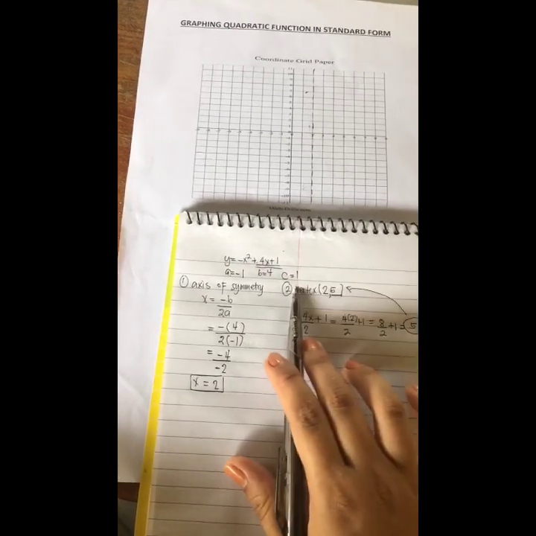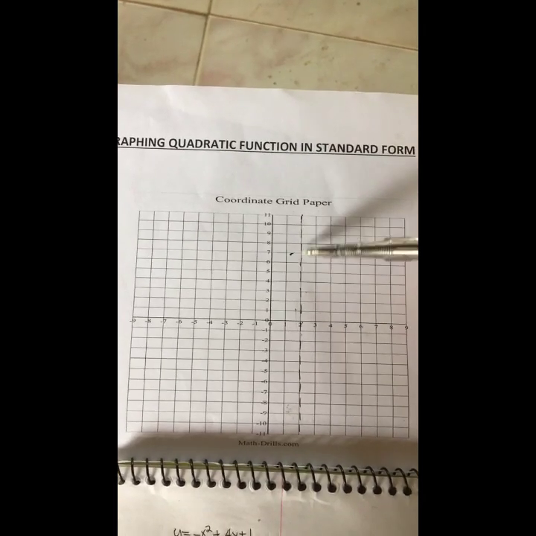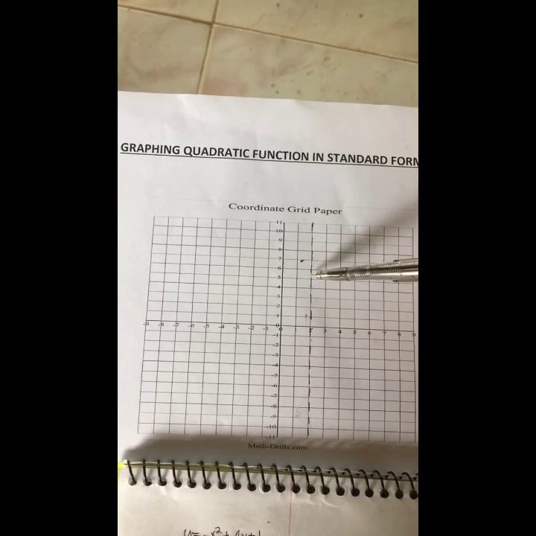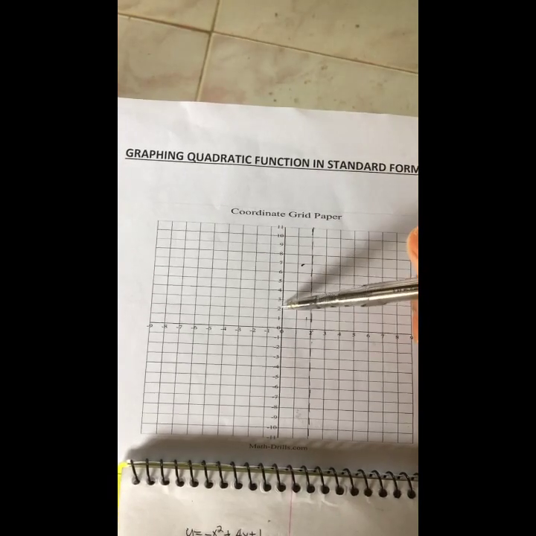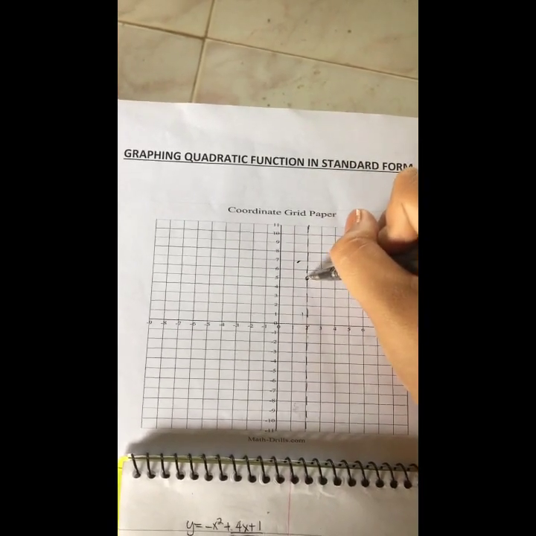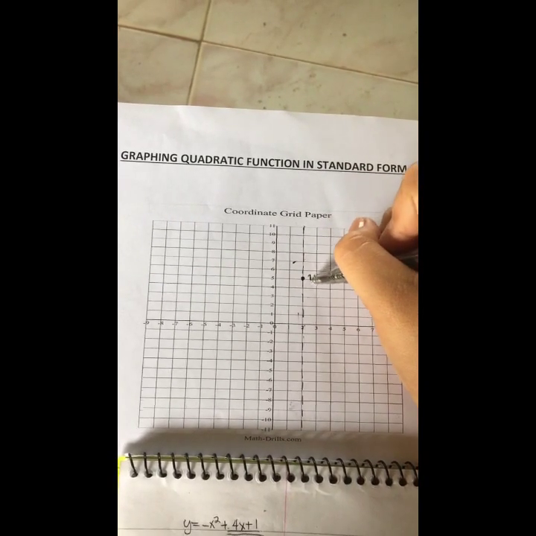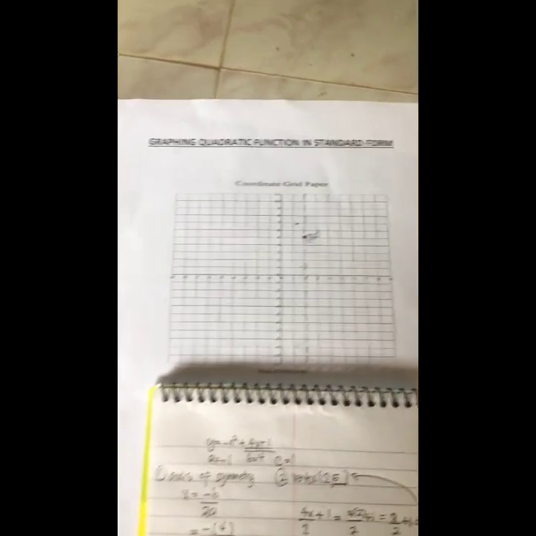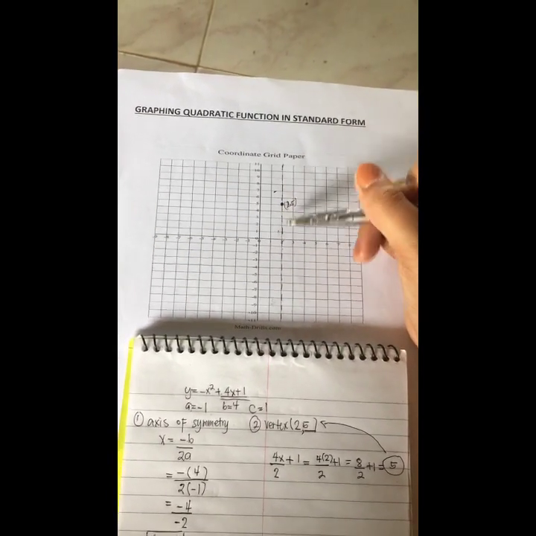So after you get the vertex 2, 5, we will plot it. In the axis of symmetry, we will find 2 and 5. So x-axis 2, y-axis it is positive, so 1, 2, 3, 4, 5. So here, our vertex lies here in the axis of symmetry at the point 2, 5.